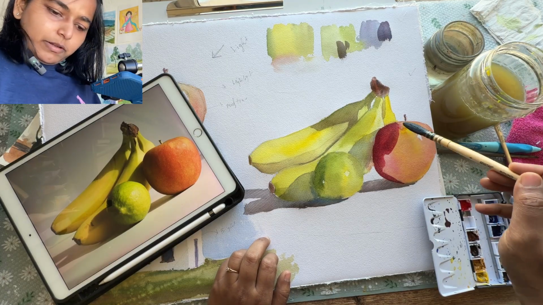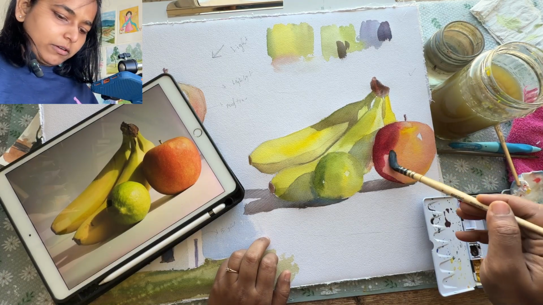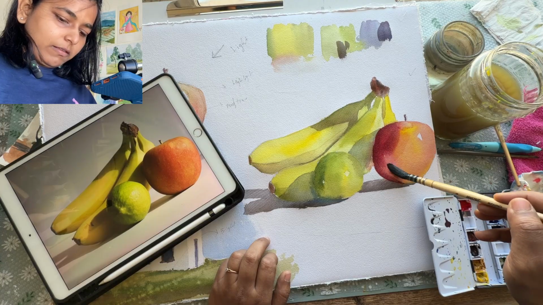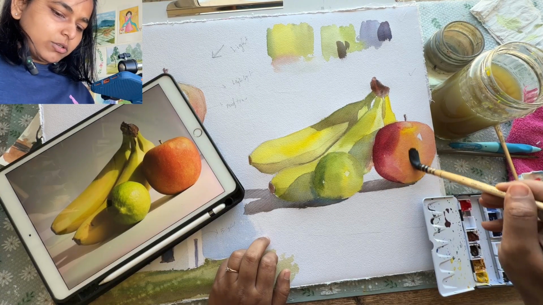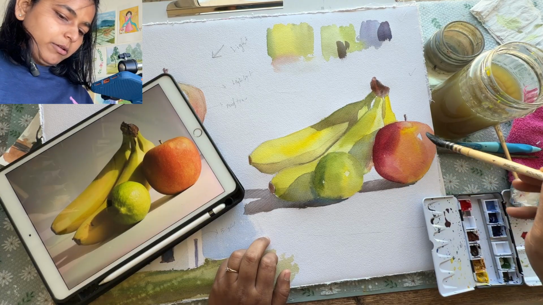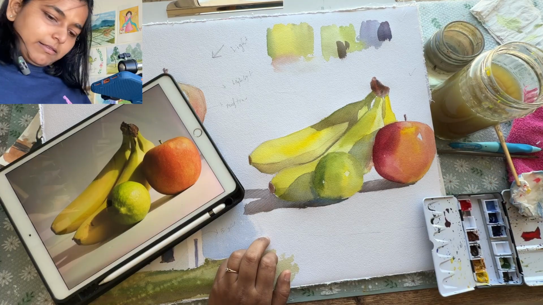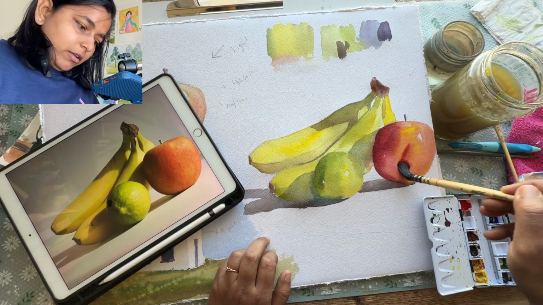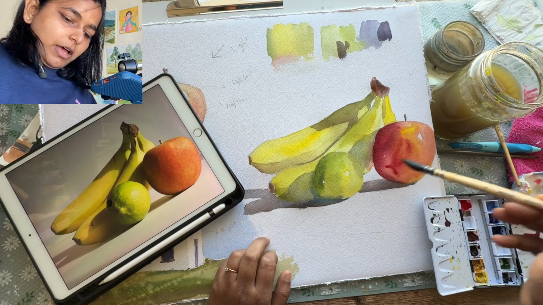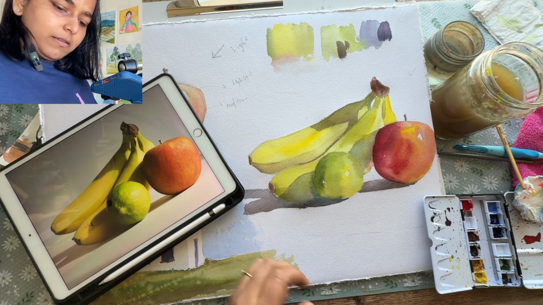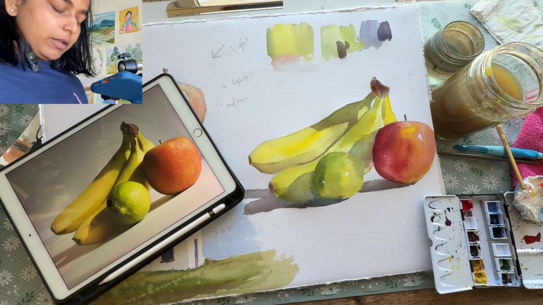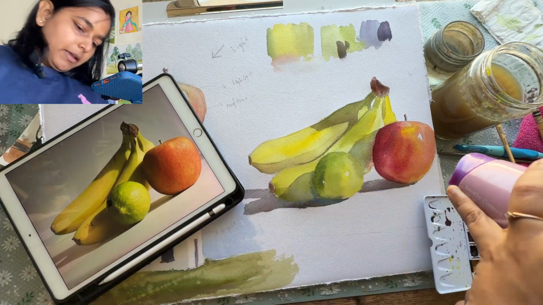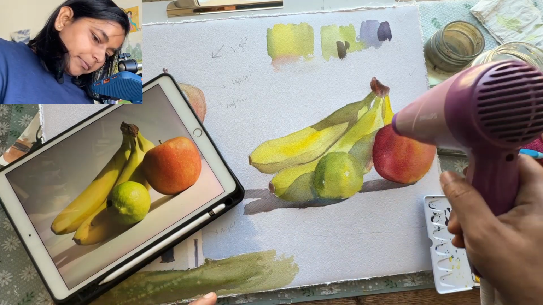Then I will just soften it as I see. This is a soft shadow, but I see some of the texture on this, so I will just add this. Then I will take it down.